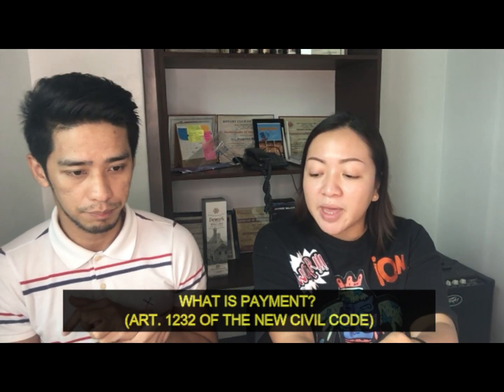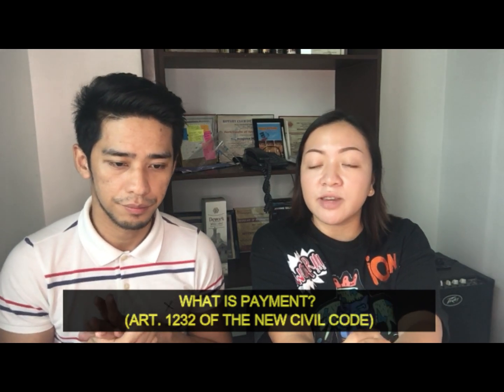So sabi, payment means not only the delivery of money but also the performance in any other manner of an obligation. So, kasi yung in ordinary parlance, payment refers only to the delivery of money. Tama nga naman. Sa Tagalog din, nagbayad. Pera. Pagbibigay ng pera. Pero dito, under Article 1232, as a legal mode of extinguishing an obligation, it has a much wider meaning.